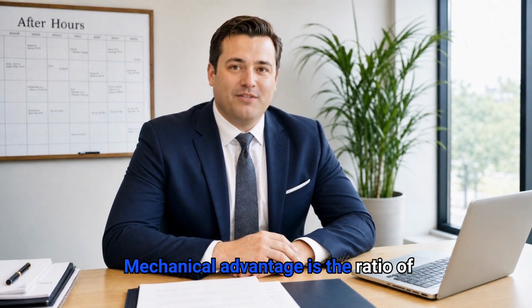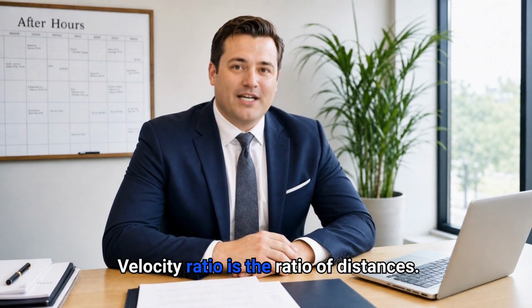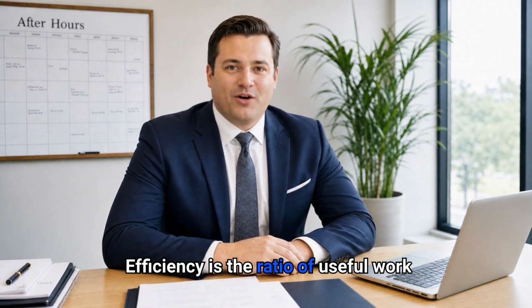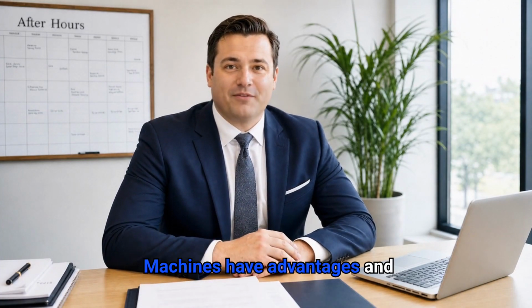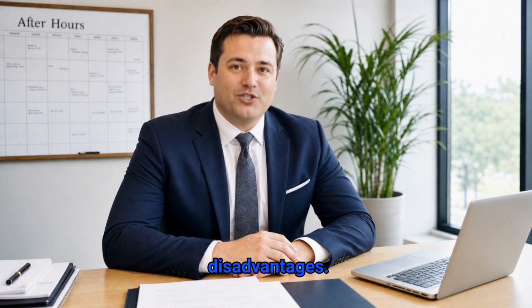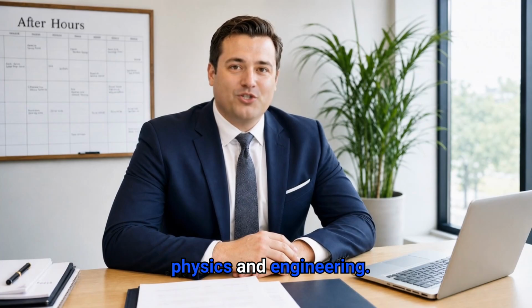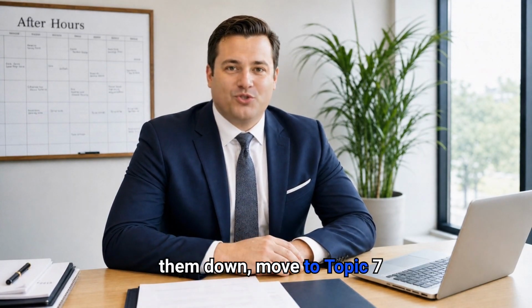Mechanical advantage is the ratio of load to effort. Velocity ratio is the ratio of distances. Efficiency is the ratio of useful work output to work input. Machines have advantages and disadvantages. Understanding machines is essential for physics and engineering. Practice these concepts. When you have them down, move to topic 7.